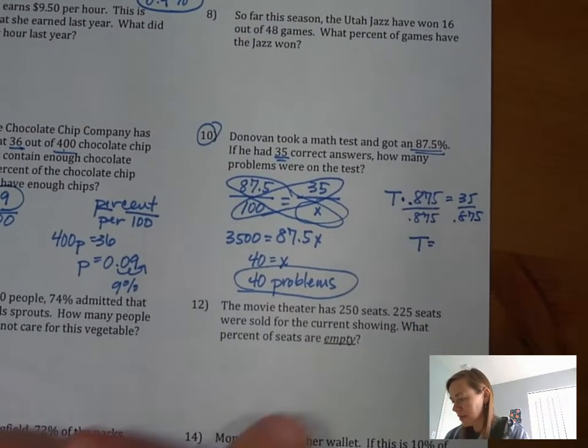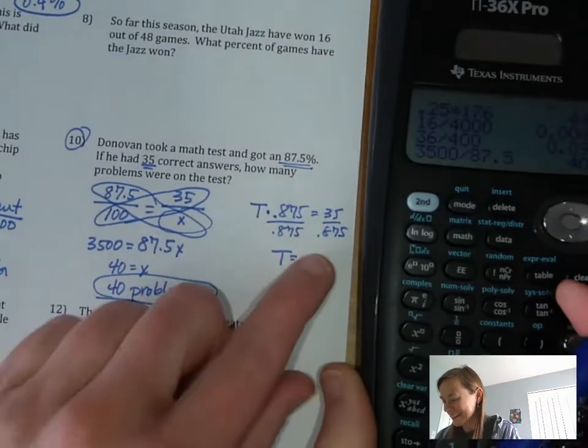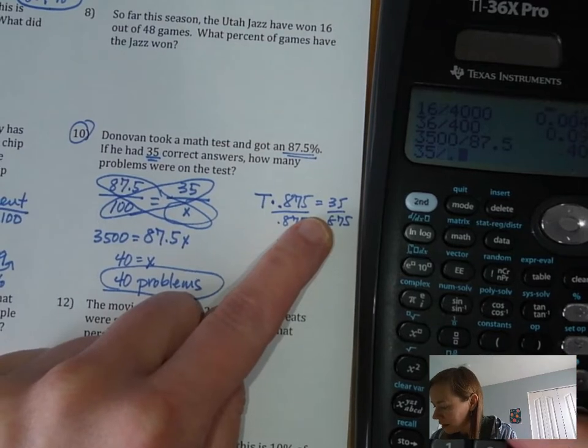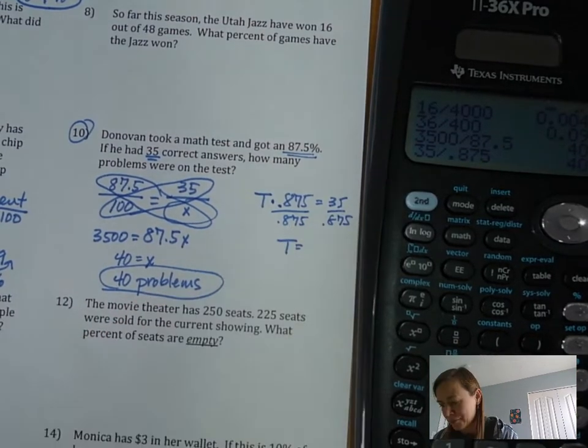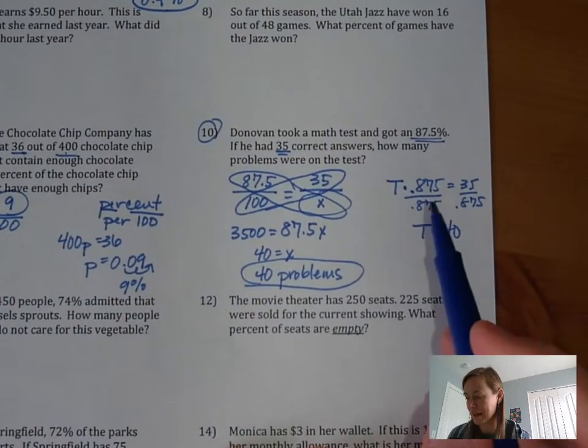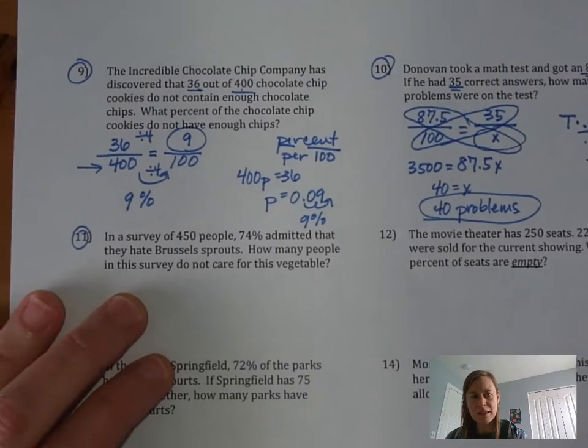And you're going to be left with T equals something. Hopefully the same thing we got here, right? Let's do 35 divided by 0.875, and we get 40. Perfect. So 2 different ways to do that one. Now let's look at number 11.